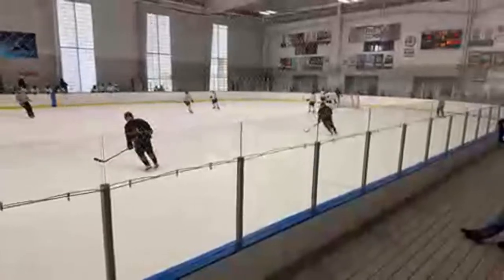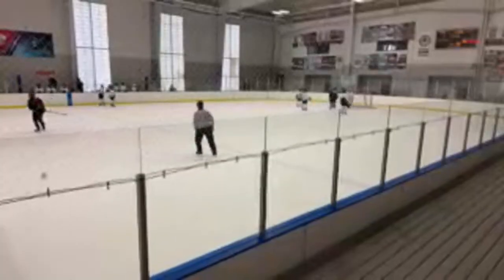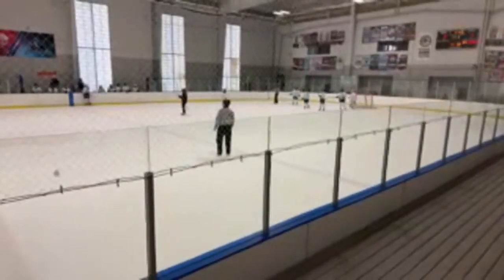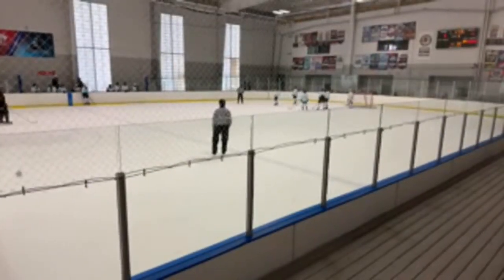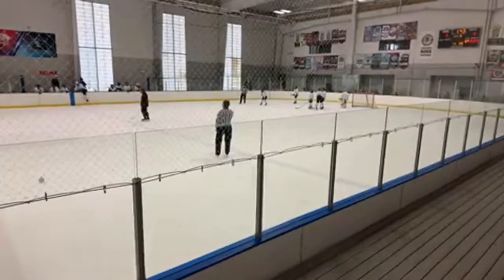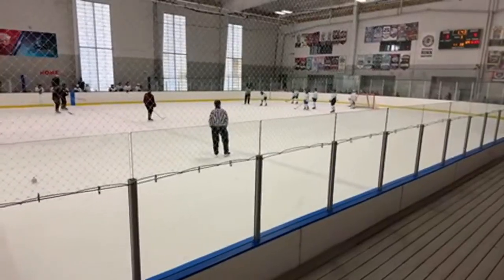Slow save. Nine seconds left on the power play. 1:43 left in the game.